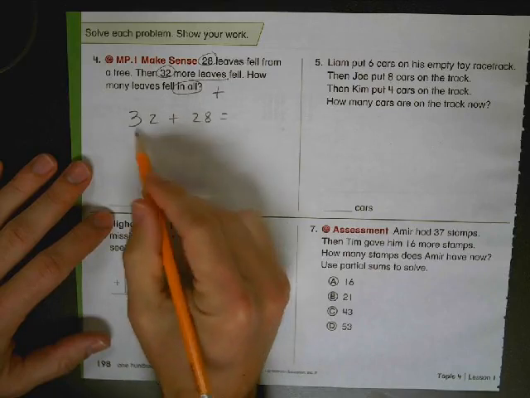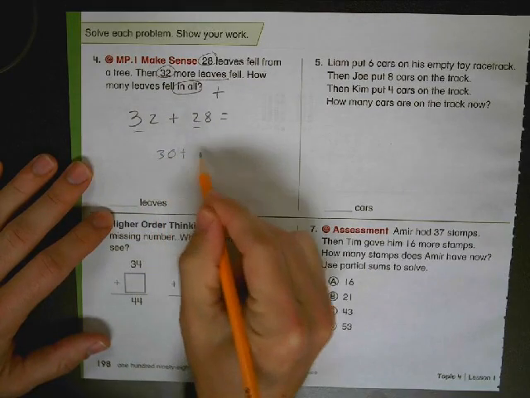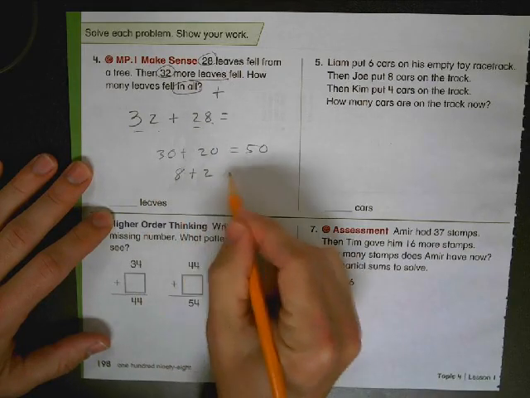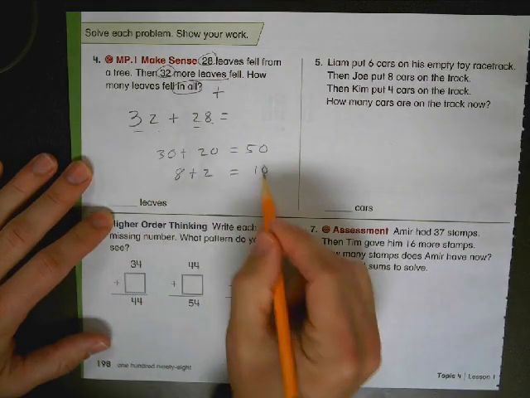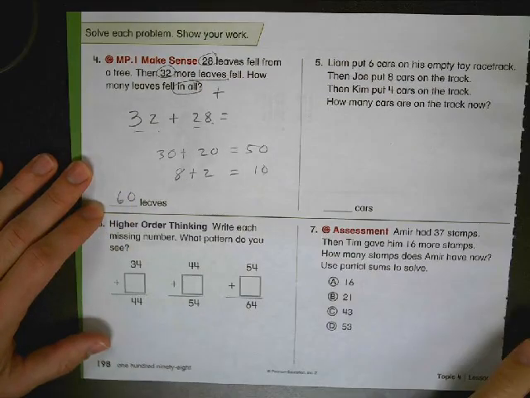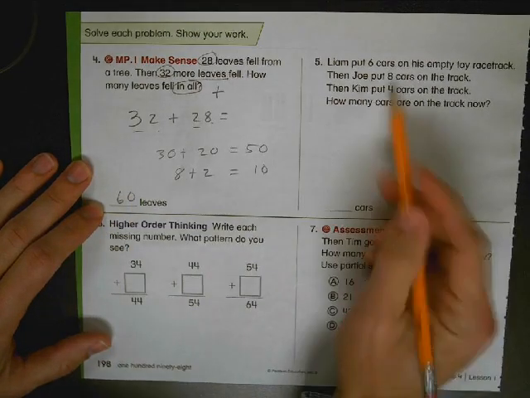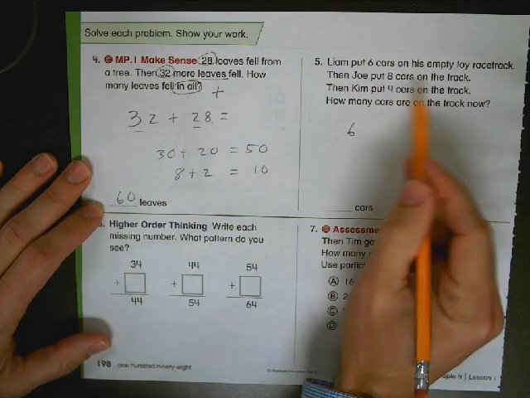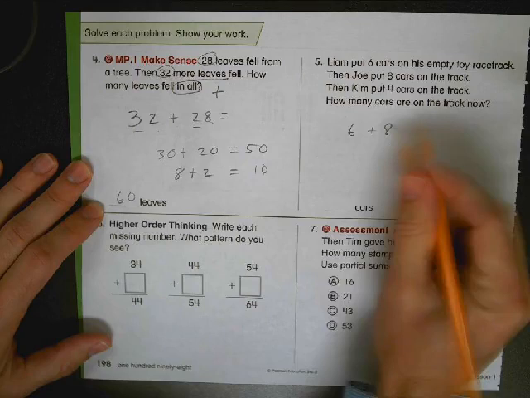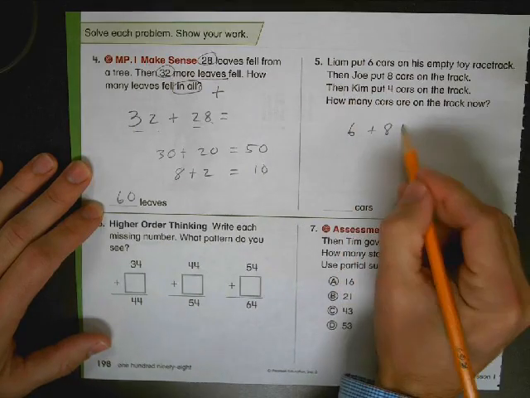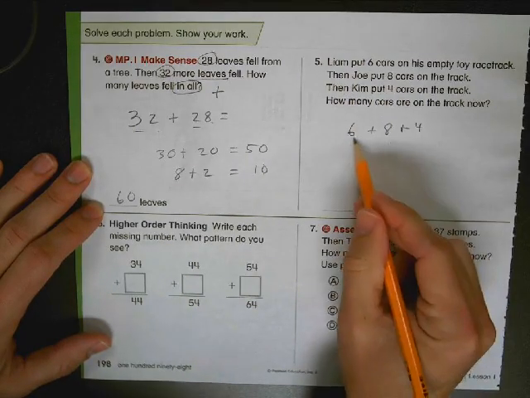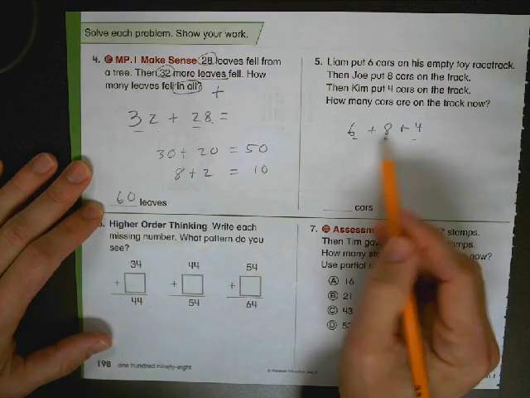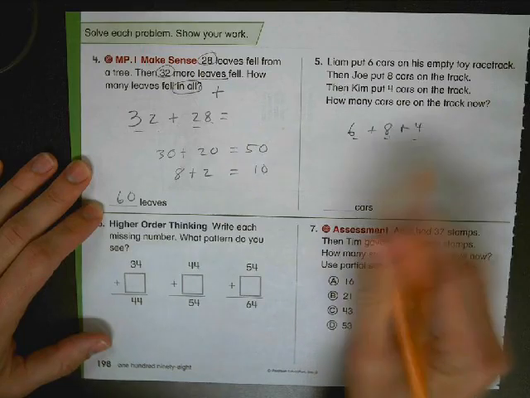So tens first, 3 and 2. 30 plus 20 equals 50. 8 plus 2 equals 10. 50 plus 10 is 60. William put 6 cars on his empty toy rack. Then Joe put 8 cars on the rack. Then Kim put 4 cars on the rack. How many cars are on the rack now? 6 plus 8 plus 4. 6 plus 8 is 14. 14 plus 4 is 18.